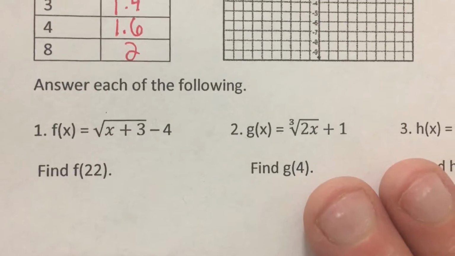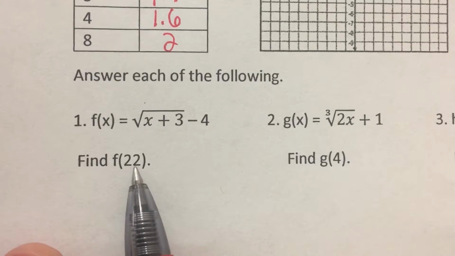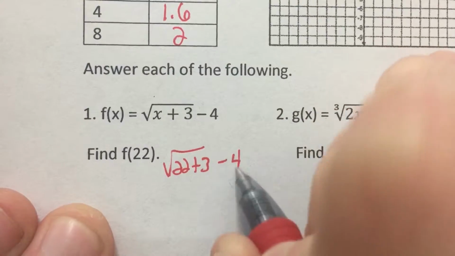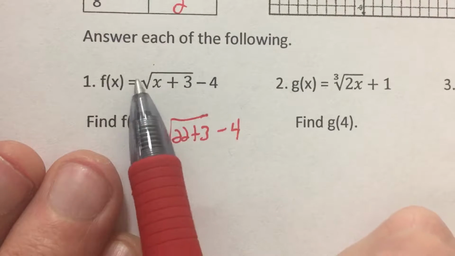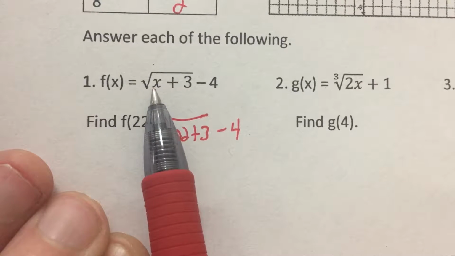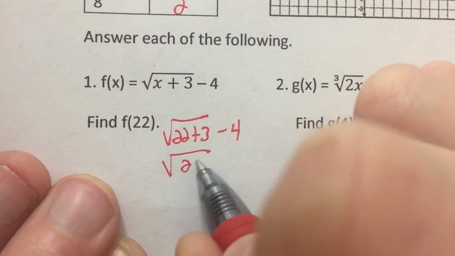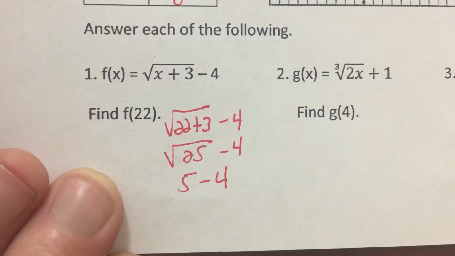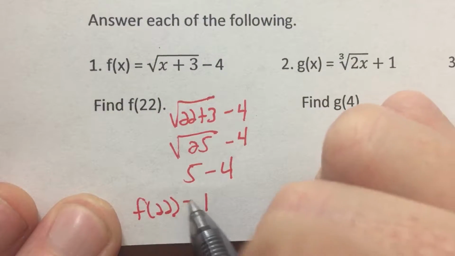So with that in mind, I just want to see if we can plug in some values into different square root and cube root functions and come up with an answer. If we need to find f of 22 in this function, square root of 22 plus 3 minus 4, I want to make sure you understand that the plus 3 is actually inside or underneath the square root symbol, and the minus 4 is outside. So replacing 22, or substituting it in for x, we end up with this expression. Well, 22 plus 3 under the square root sign is 25. And the square root of 25 is 5. 5 minus 4 ends up giving us 1. So we could say f of 22 equals 1.